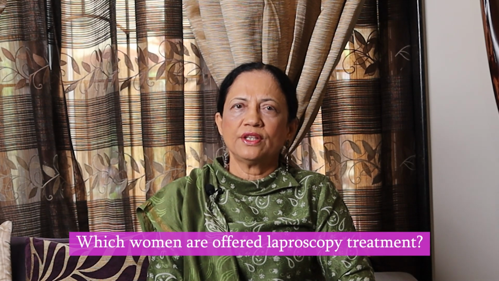Now this surgical method of treatment can be done laparoscopically by having just 3 punctures on the abdominal wall, and she can go home in less than 24 hours. Which are the women that we offer laparoscopy treatment? Now if the pregnancy in the fallopian tube is very big, or it's a live pregnancy, the beta HCG is very high, or she has abdominal pain, then probably we have to do a surgical treatment.